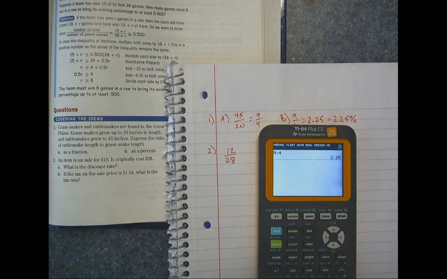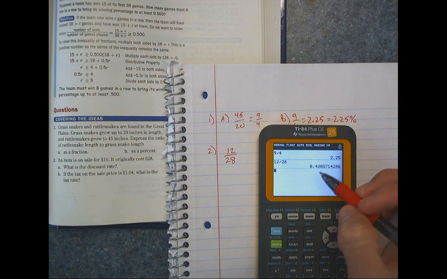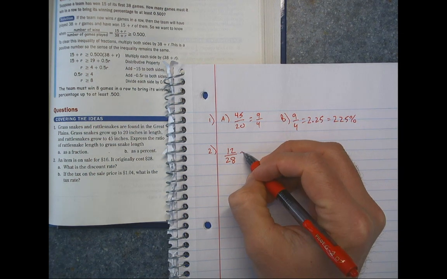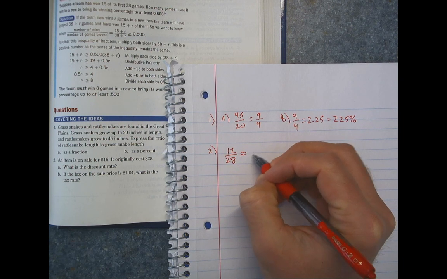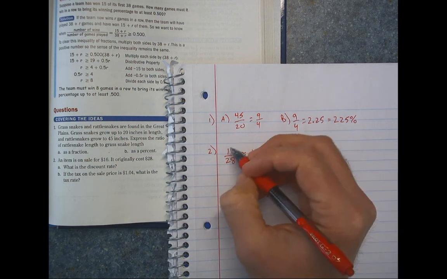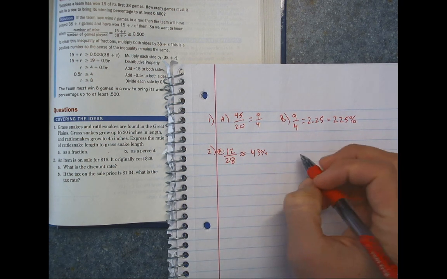So we're going to go ahead and divide. It's going to look like this. You move it 2 spots. You would round it up, I would say, with the 8 making this a 43%. Now we did round, so you can use the squiggle, or you can say about 43% for part A.